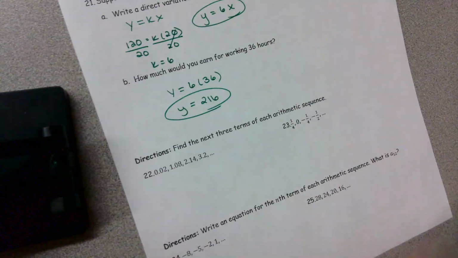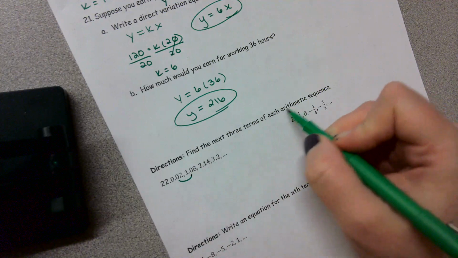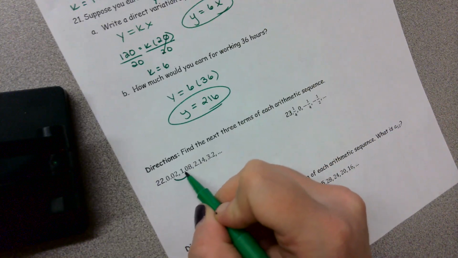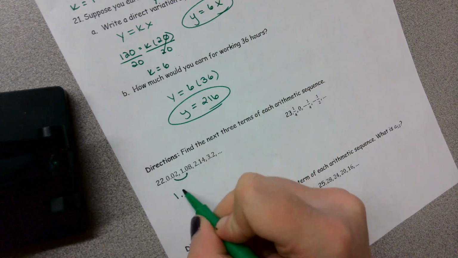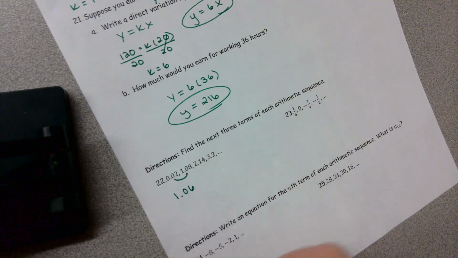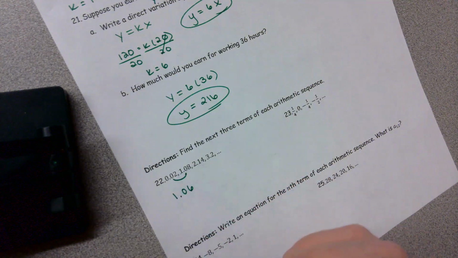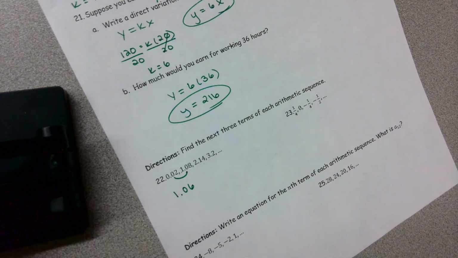Okay. Directions: find the next 3 terms of the sequence. So what's happening from here to here? It's arithmetic. I'm either adding or subtracting something. So how do I get from 0.02 to 1.08? Well, I added a 1, and then how do you get from 2 to 8? Well, that's adding a 6. Now let's see. If 1 and 1 is going to be 2, 8 and 6. Yep, that's what I do every time. So I'm just going to have to keep adding a 1.06.